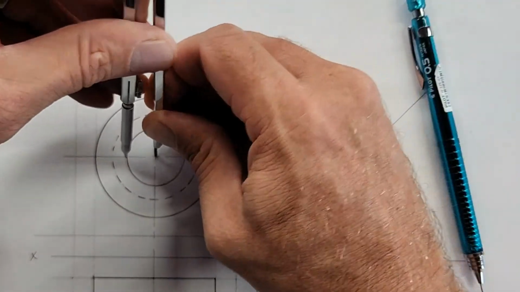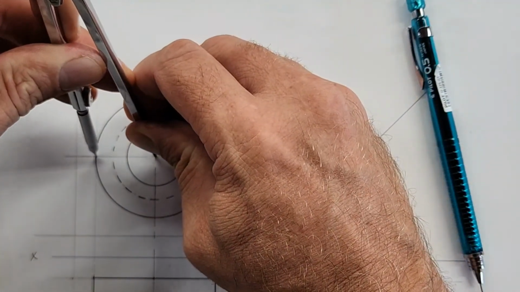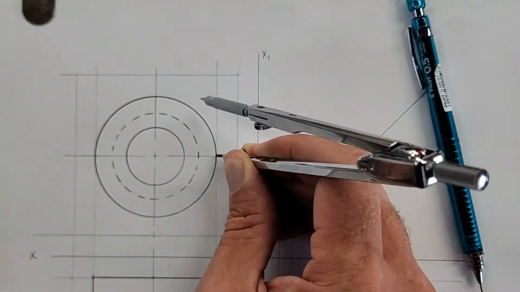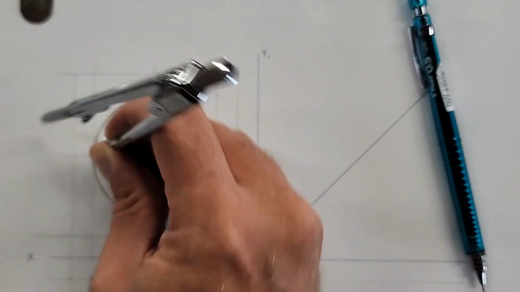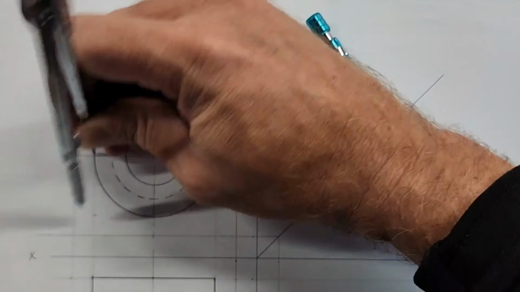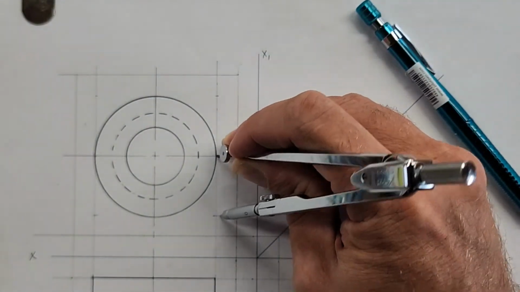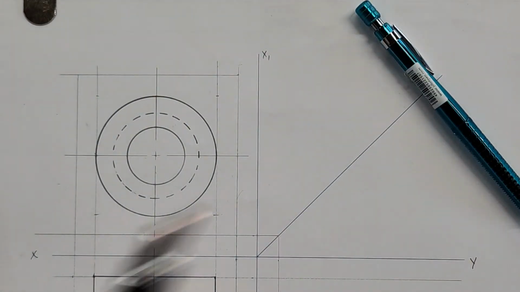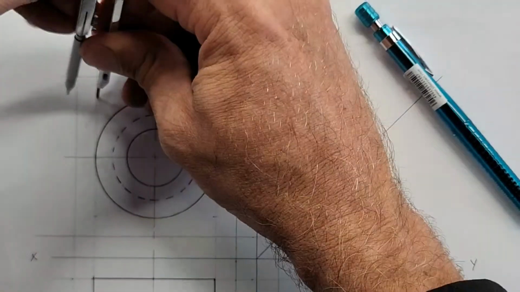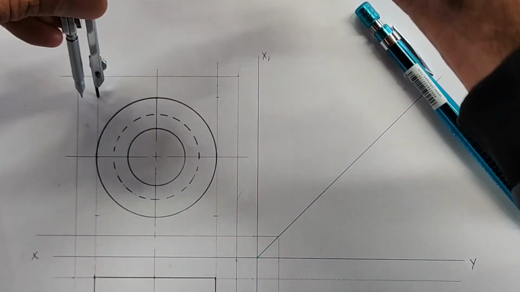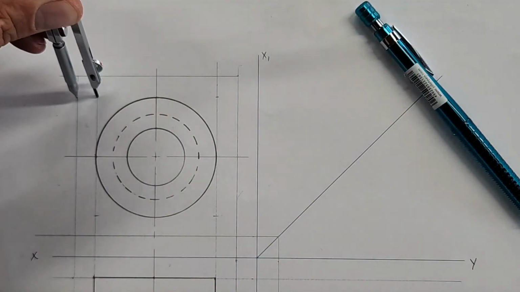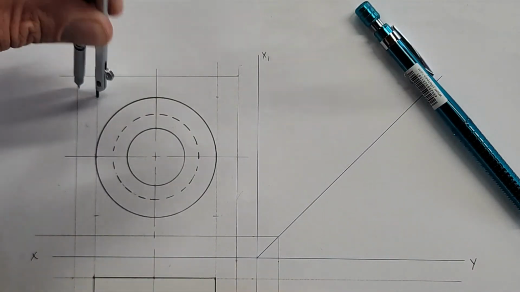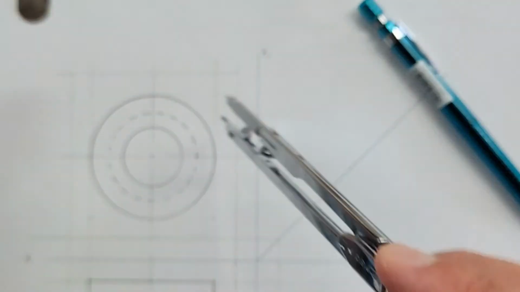I can just take this radius, and from this one, get it here, get it here. All right, so that's the center for this arc. The radius of that arc is radius 10, okay, on all the corners.